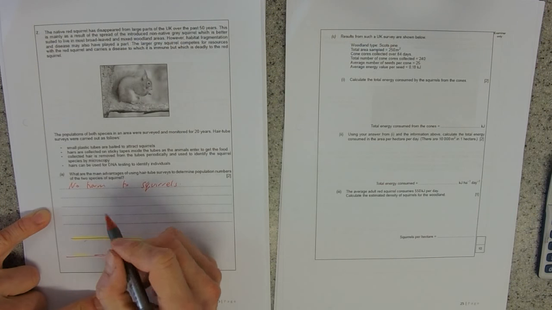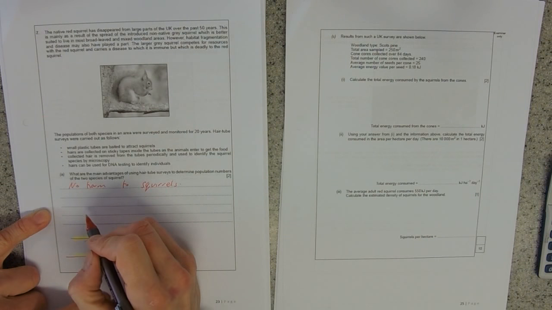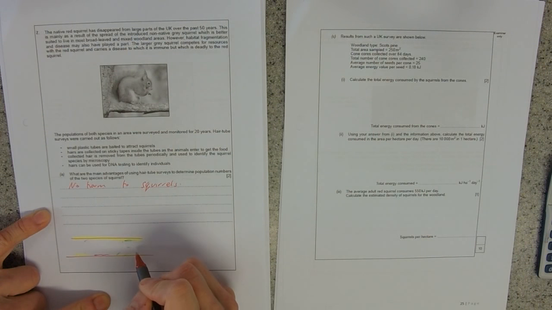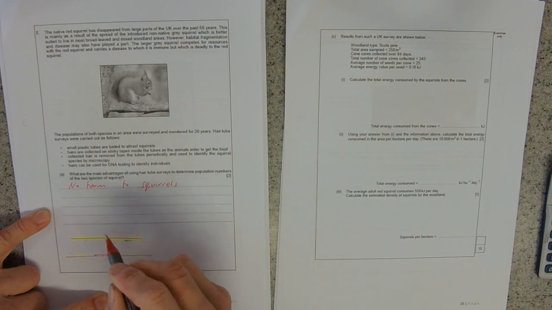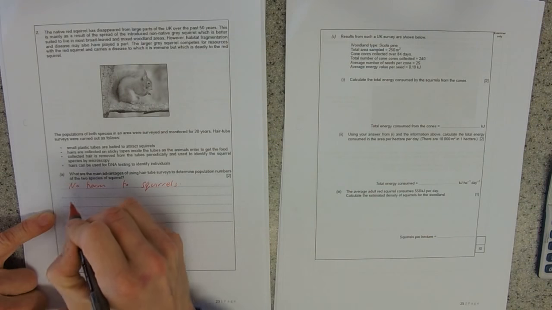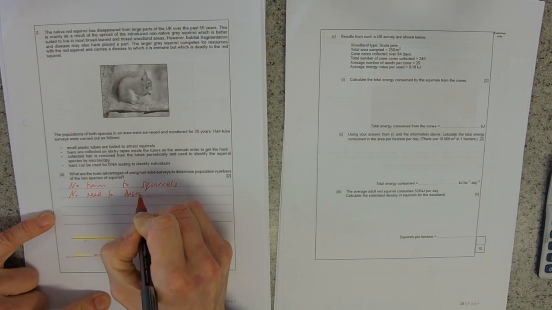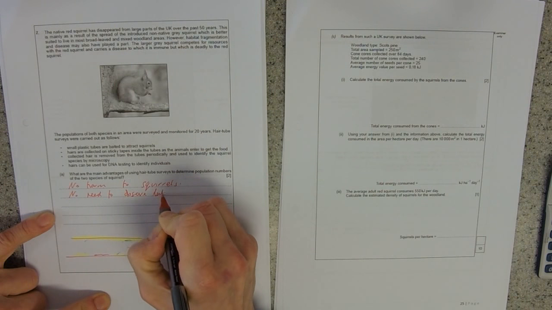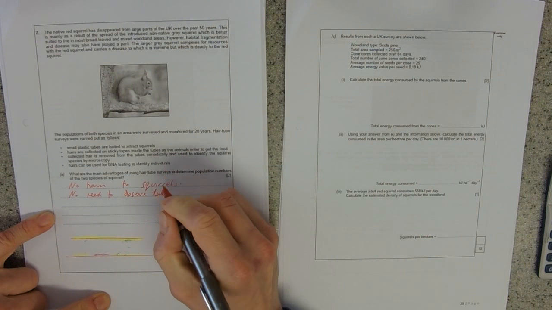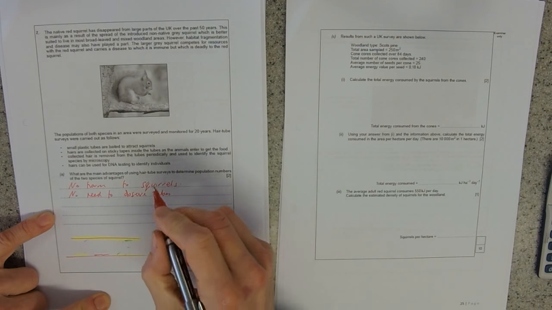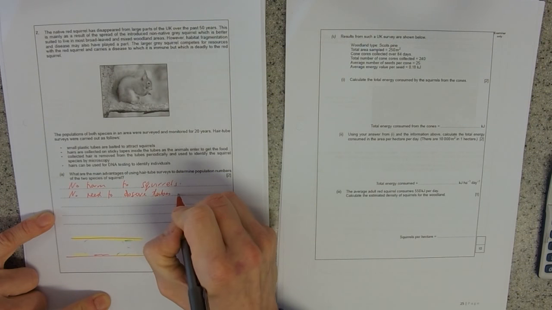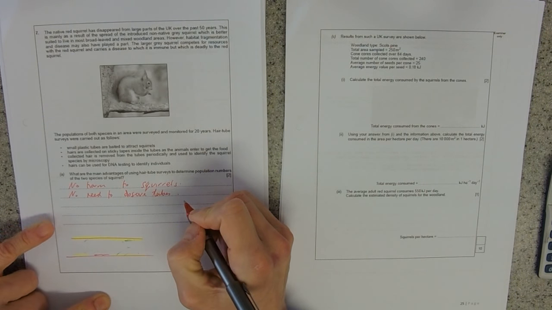And other things, you can just leave these for a period of time. You don't have to watch them, and the data will collect itself. So no need to observe the tubes. You can just leave them, words to that effect.